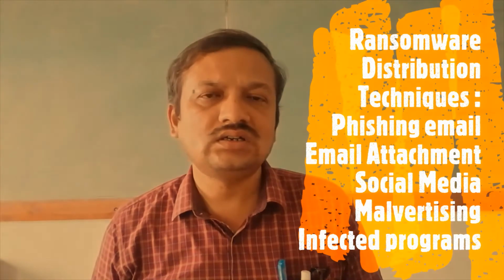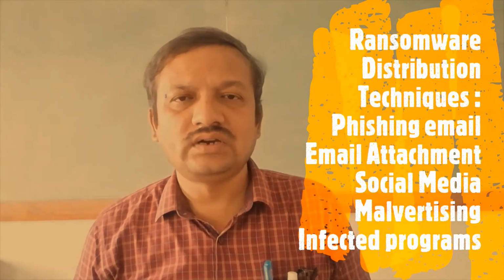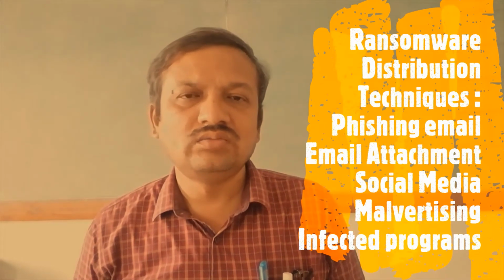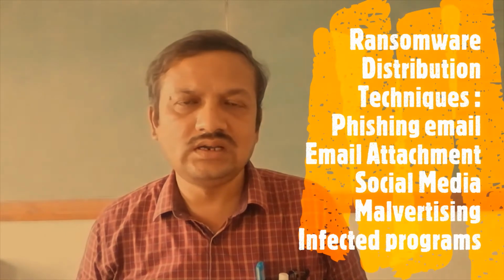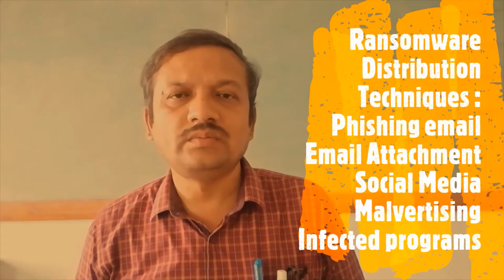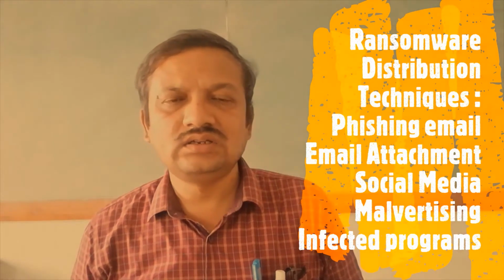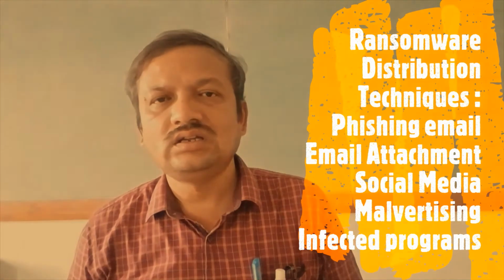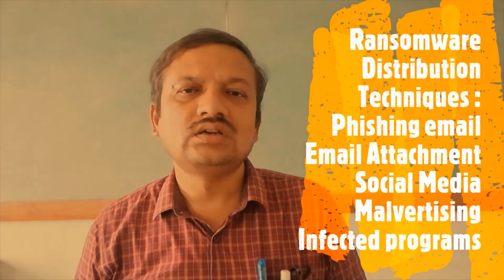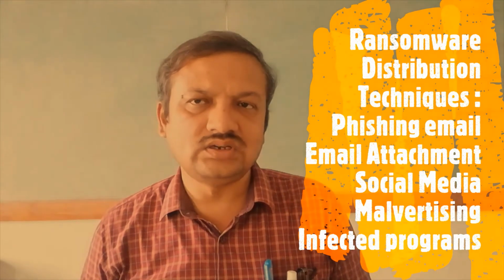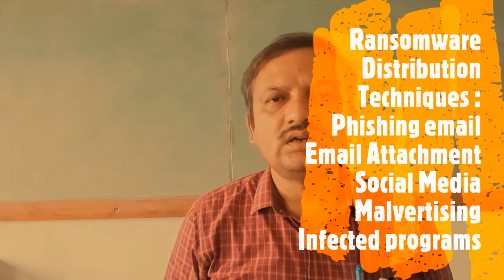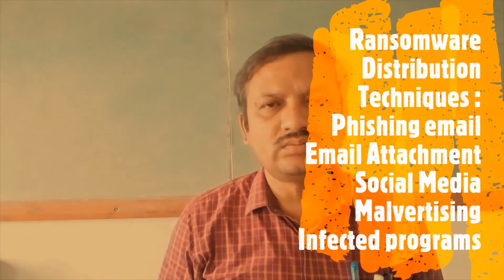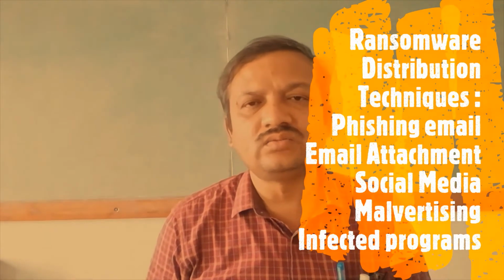Another is downloading already infected files. There may be some infected files, and you are downloading those infected programs or files from servers, or maybe from some other site. In that case, certainly your computer system is going to get infected with that ransomware. So these are the various techniques used by the people who want to make use of ransomware in order to take ransom from people.